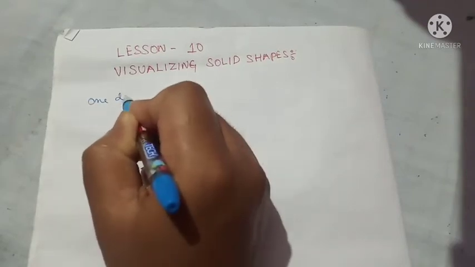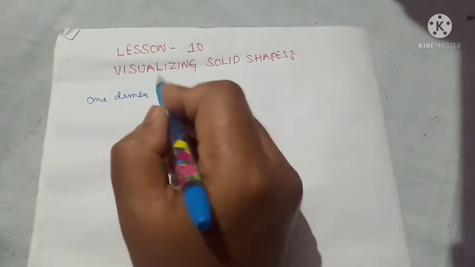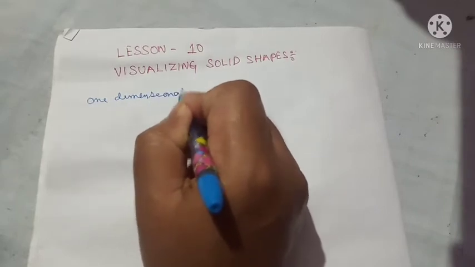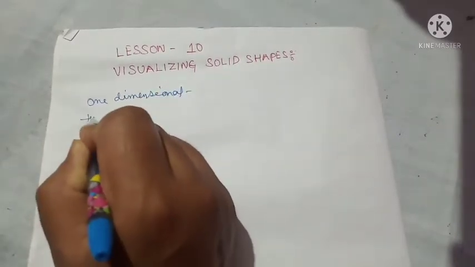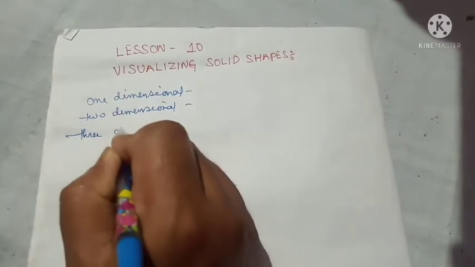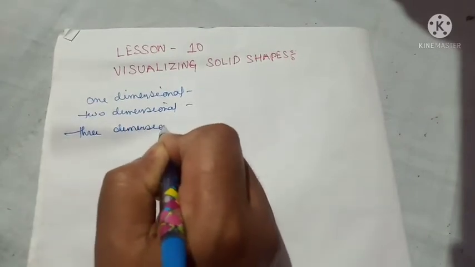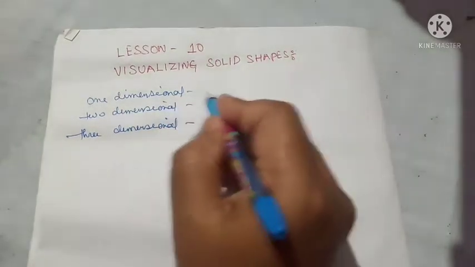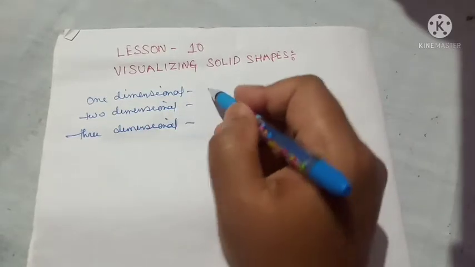In the previous class, we learned about the various types of figures, like one dimensional, two dimensional, and three dimensional figures. We will recall a few points to define these three dimensions.